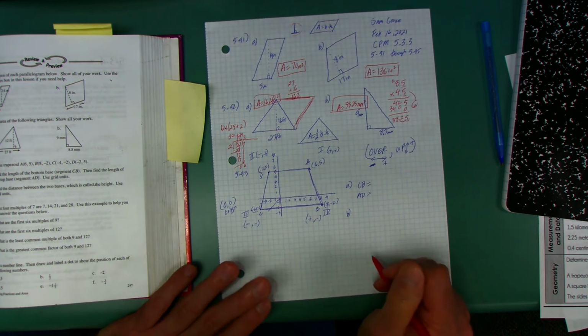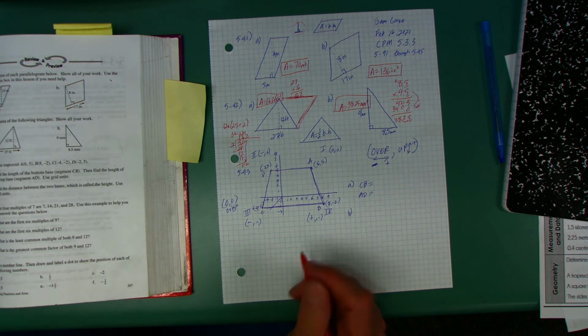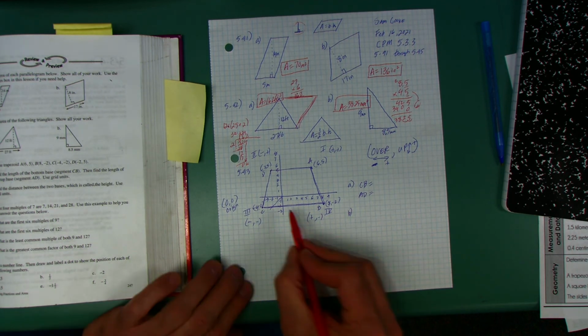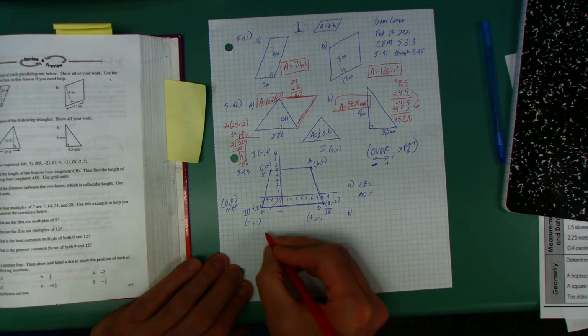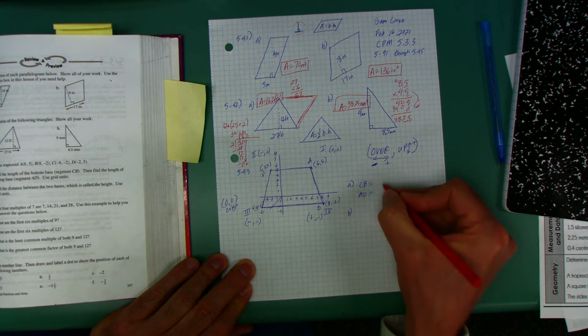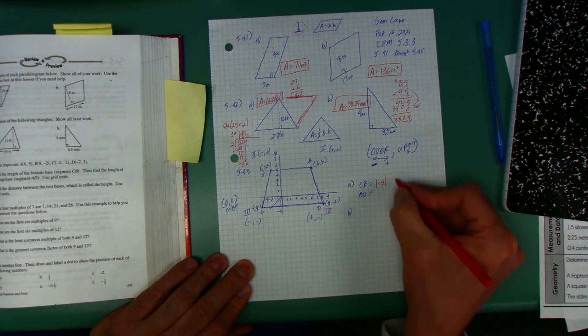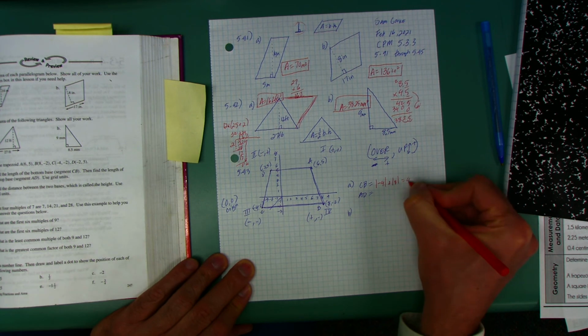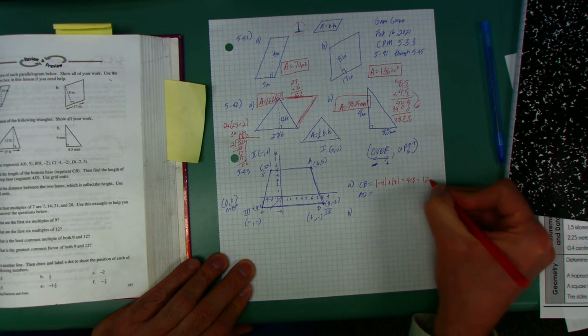How'd you do on those? Okay. On 593. You had to find the length of the bottom base, that's CB. Well, I had to go over 4 just to get to 0, right? What I was doing there is getting the absolute value, the length of -4, and then I had to go over 8, the absolute value of 8. So this ends up being 4 plus 8. Total, the bottom of that is a total of 12 units.